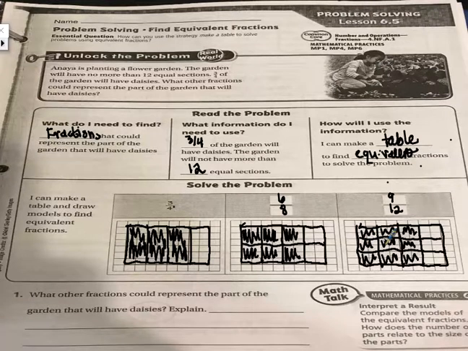If you have your fraction tiles, lay 3/4 on top of 6/8, lay 6/8 on top of 9/12. They should all be perfectly laid on top of each other because they are all equivalent fractions, even though they don't look the same. Notice as we got into bigger denominators, that means the more smaller pieces we had. So what other fractions could represent the part of the garden that will have daisies? We discovered that 6/8 and 9/12 are both equivalent to 3/4.